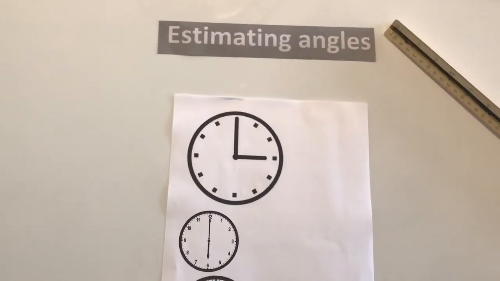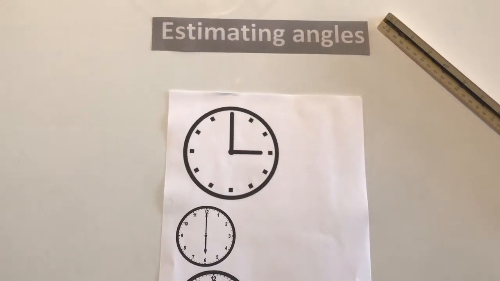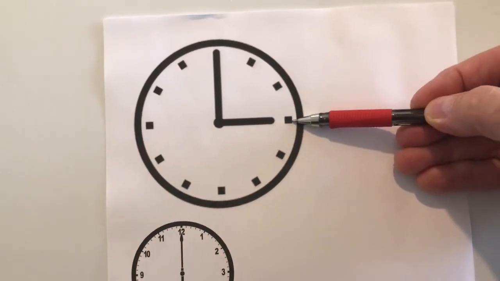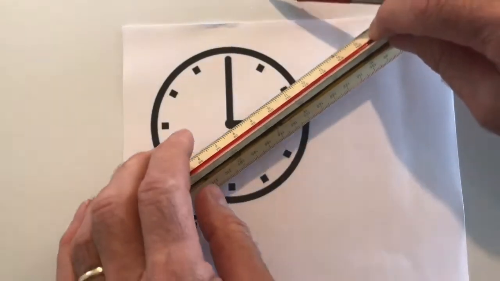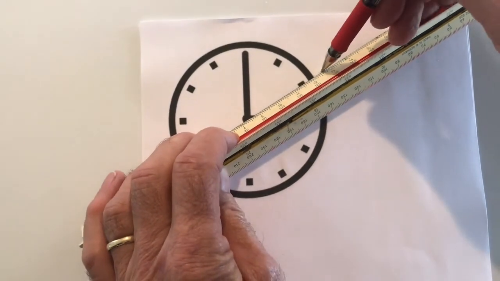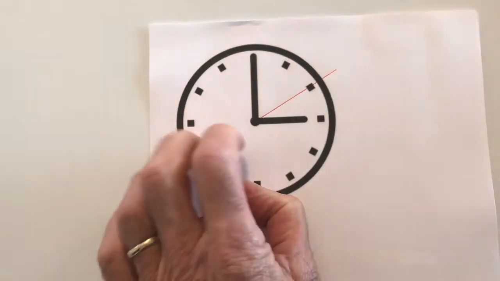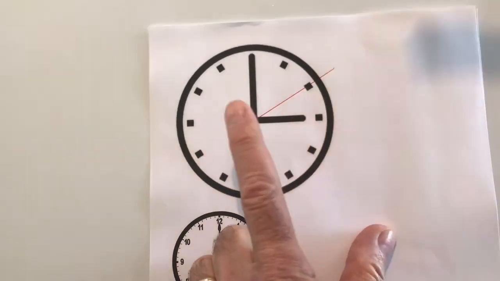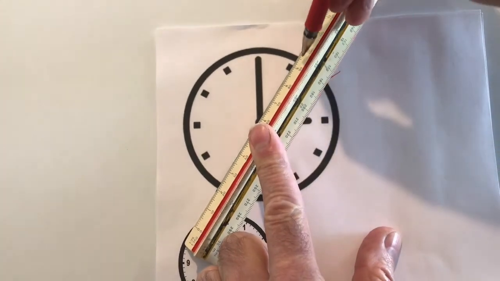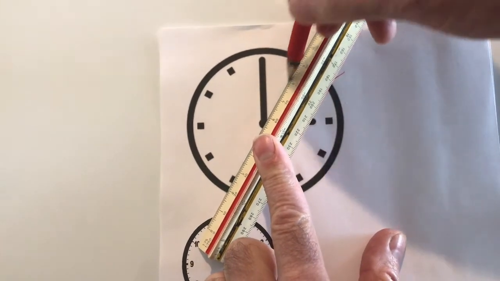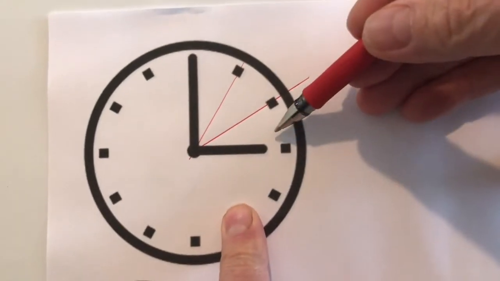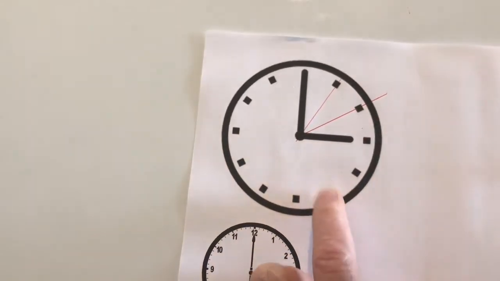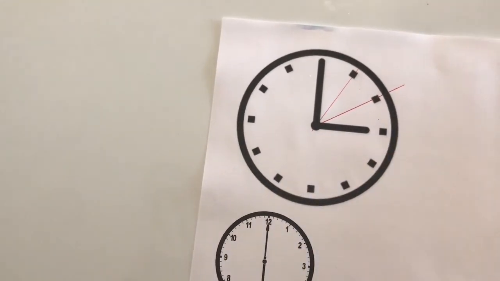Clock faces often help us with our angles. We know that when it's 3 o'clock, we have a 90-degree angle. Once again, if I divide that up, at the 2 o'clock I would have a 60-degree angle, and at the 1 o'clock a 30-degree angle, because my 90-degree angle is divided into 3 parts: 30, 60, 90. Using a clock makes division of angles easy.